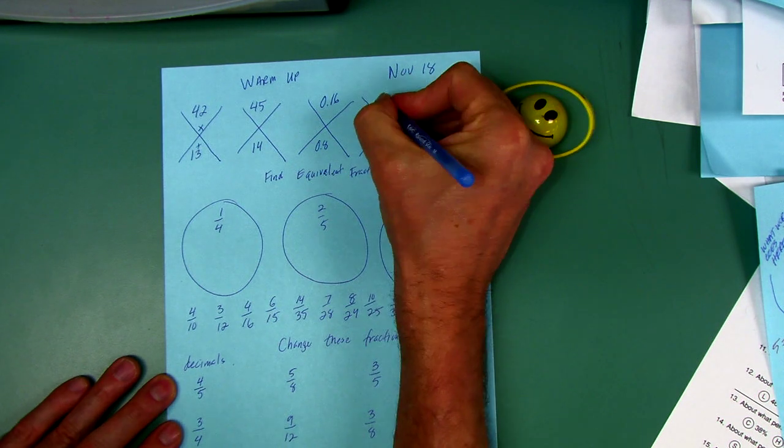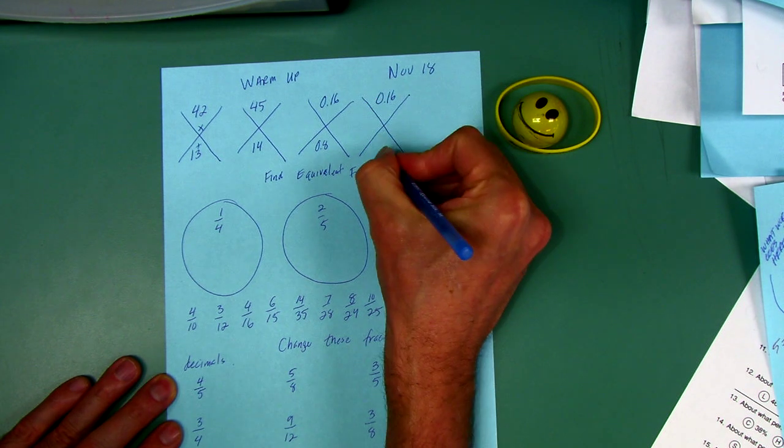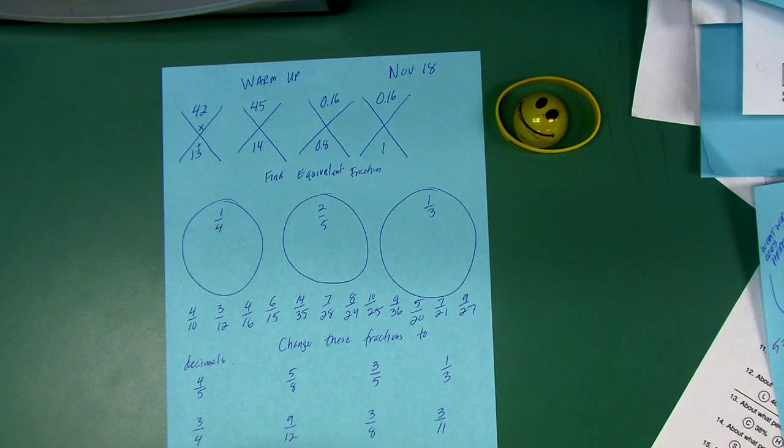And let me give you this last diamond before I go. Yeah, that's right. 1600ths and 1/2.